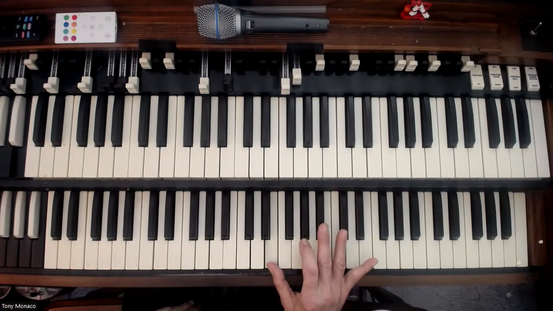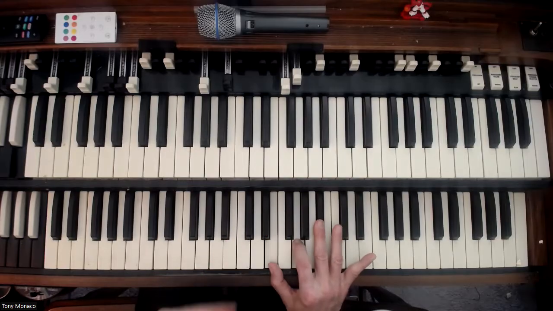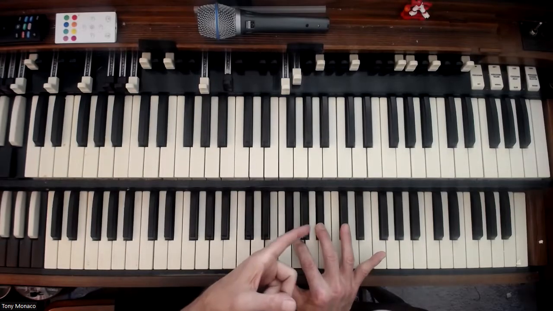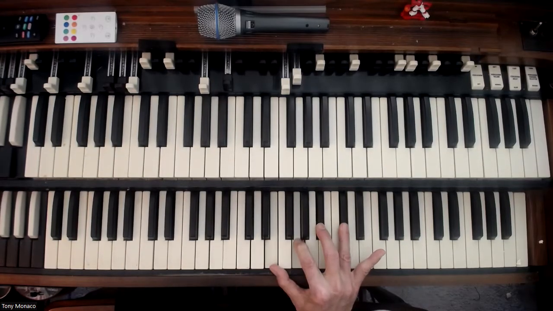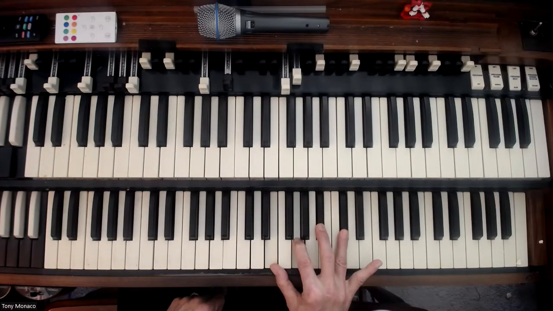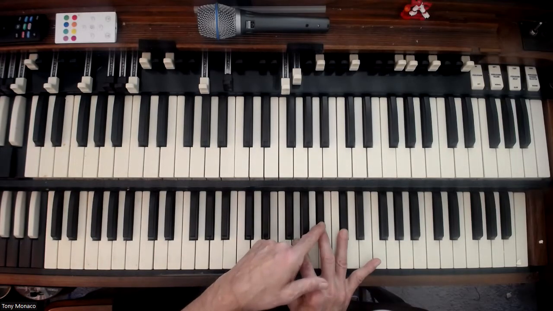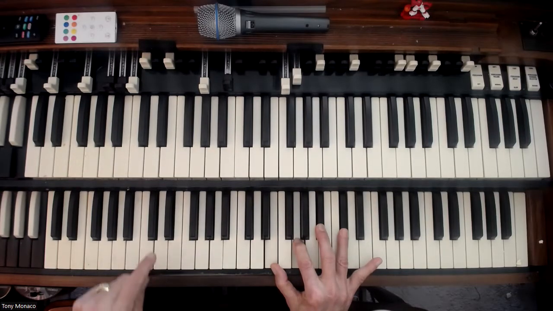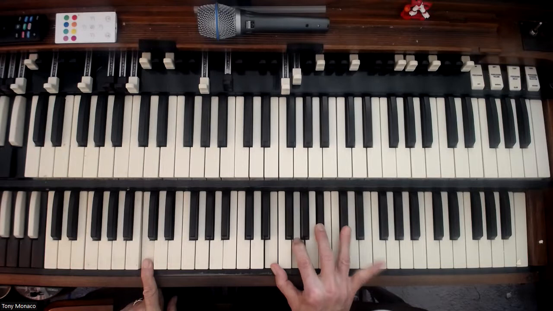So if we were to take this E diminished chord, 3-note chord, and add the 4th note to make this a diminished 7 chord, lo and behold, we have an E diminished 7. When we play a C bass, this becomes C7 flat 9.